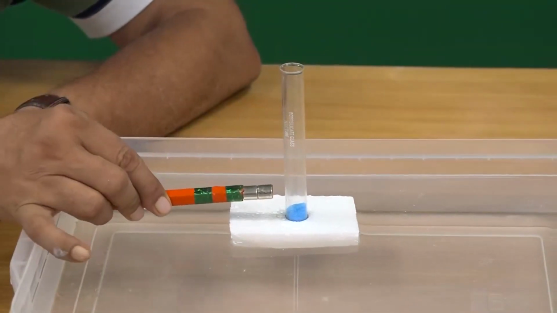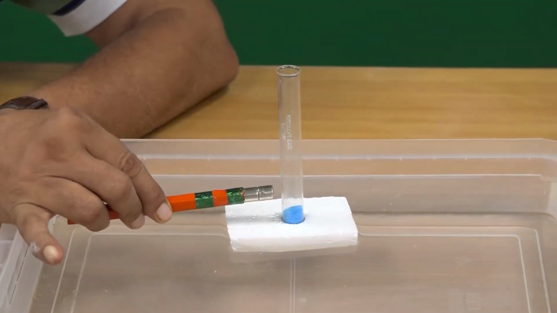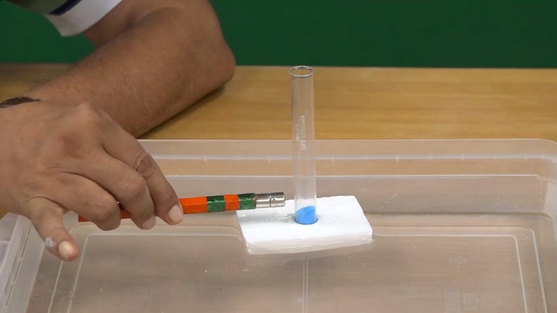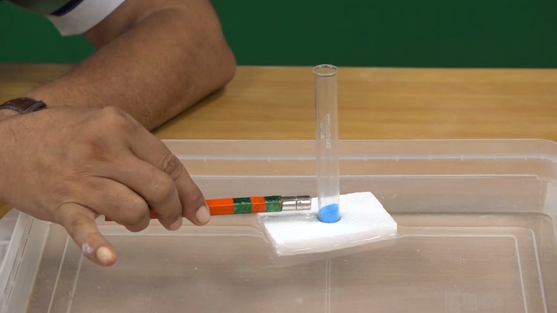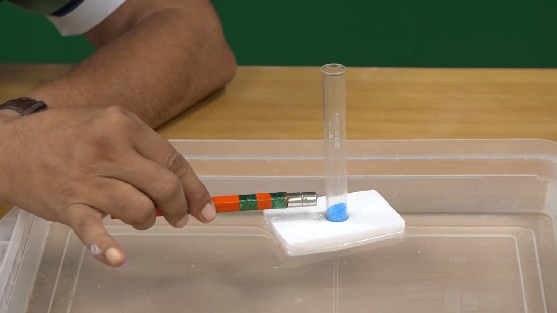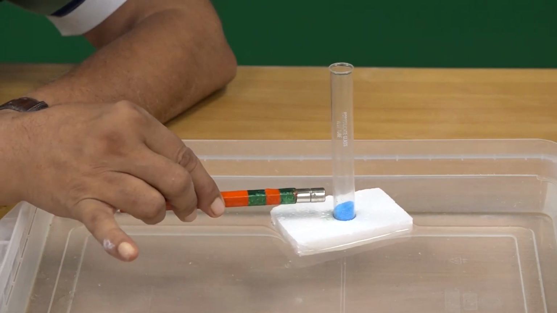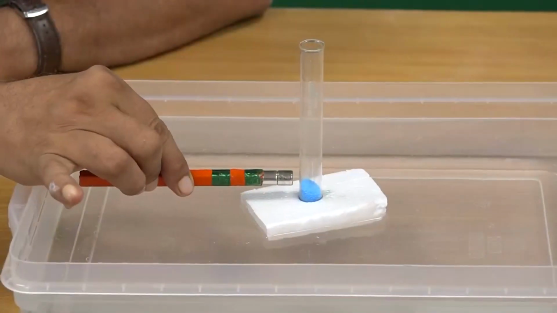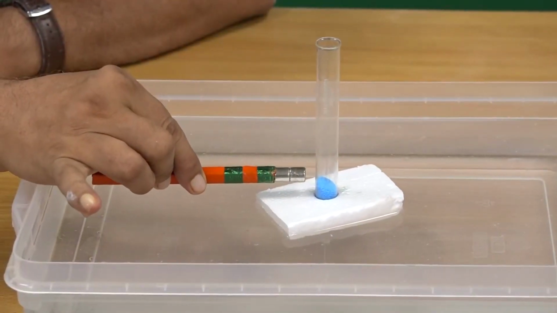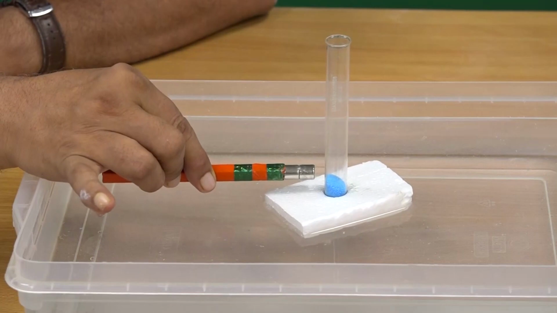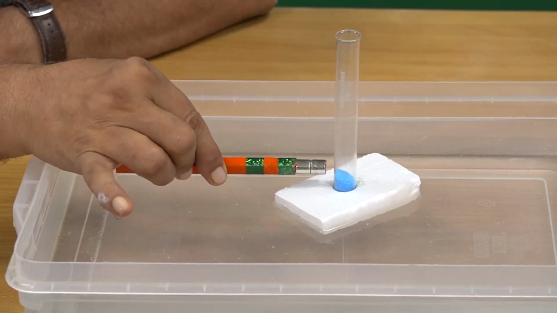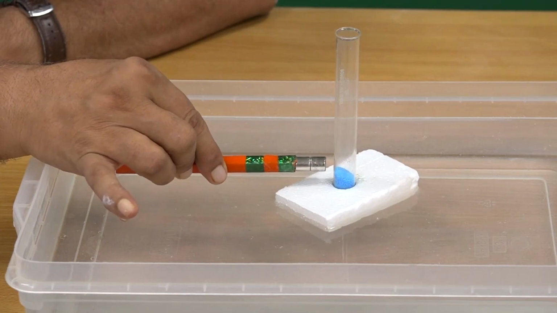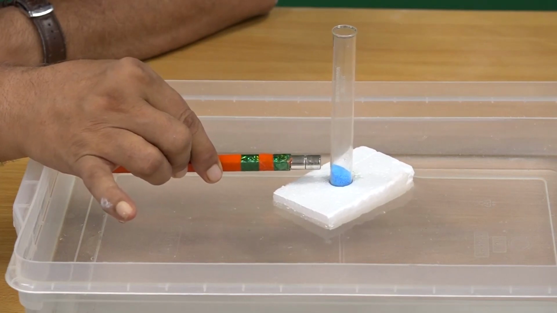Now, I am bringing this magnet close, having given it a large velocity. See, it was going away from the magnet, and because of the attraction, that going away has stopped and it has started coming towards the magnet.